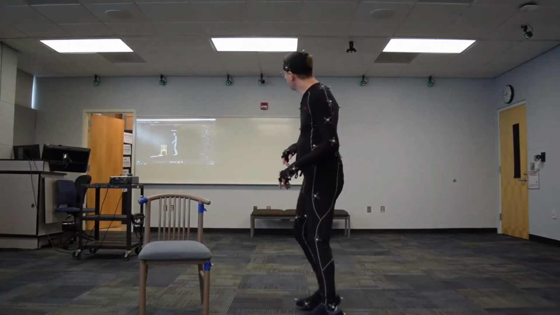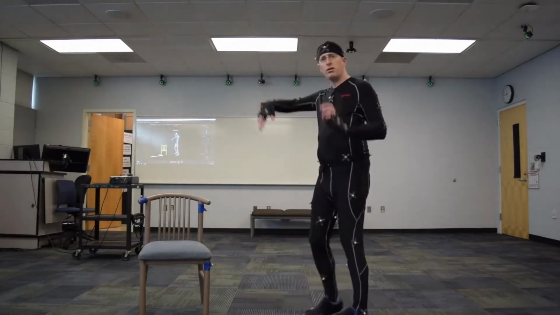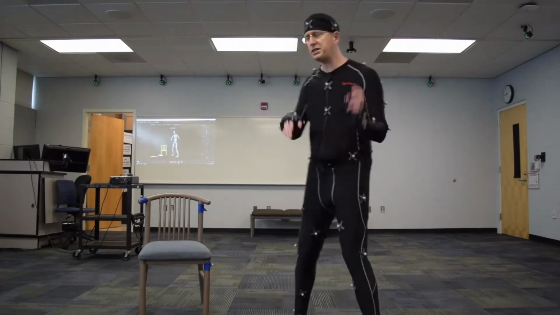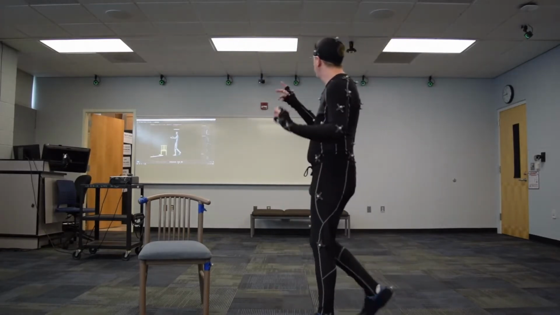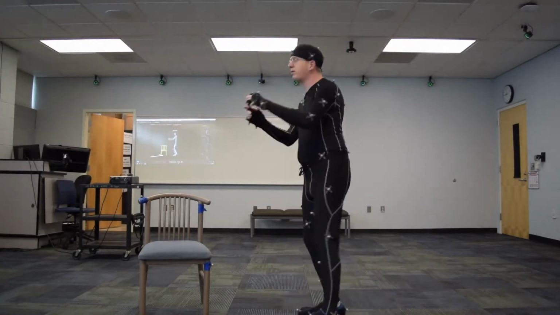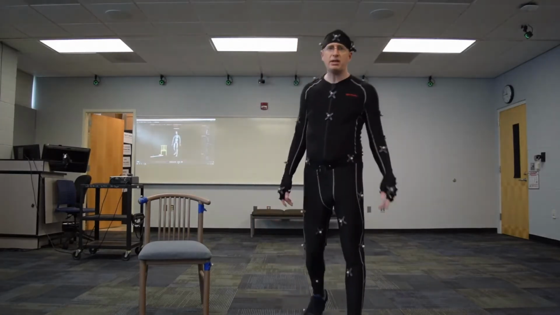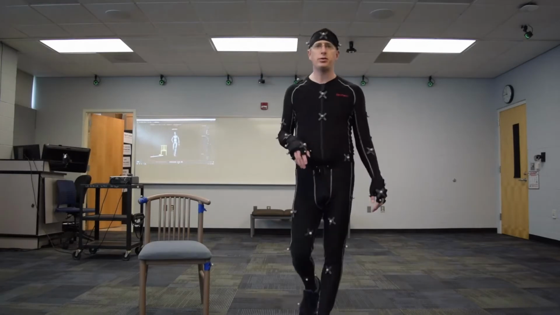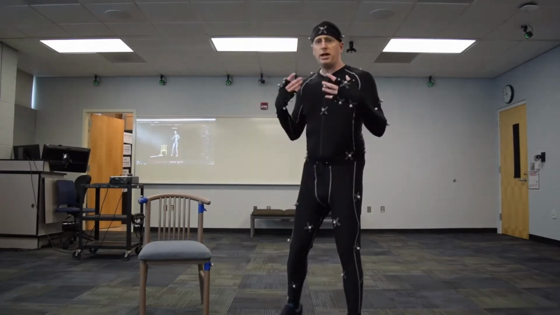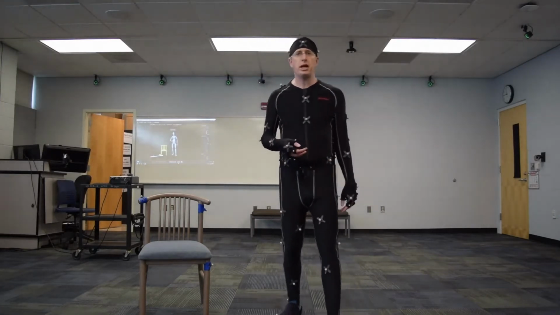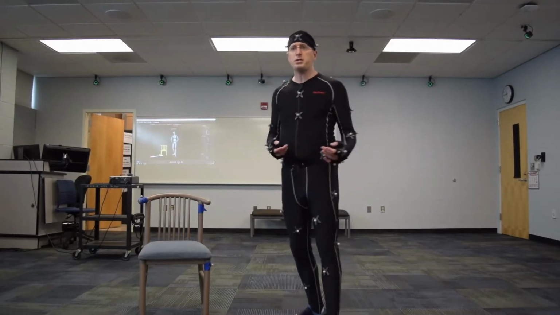So if you look at the screen behind me, my character is already repurposed onto the skeleton. My motion is in real time showing me what I'm doing in the video. So what this process is really doing is taking live action motion, converting it into digital 3D animation. So characters are one thing we can record with motion capture. We can also record props as well.